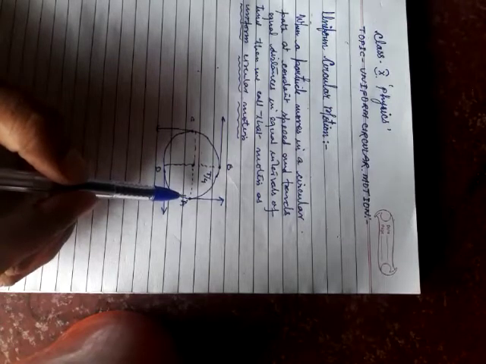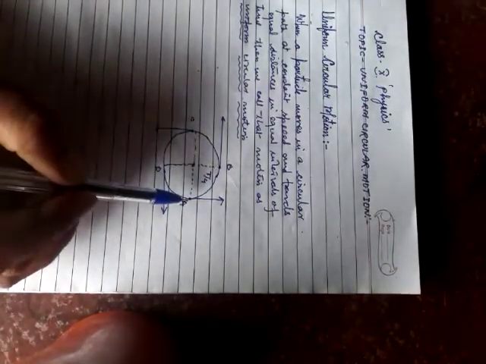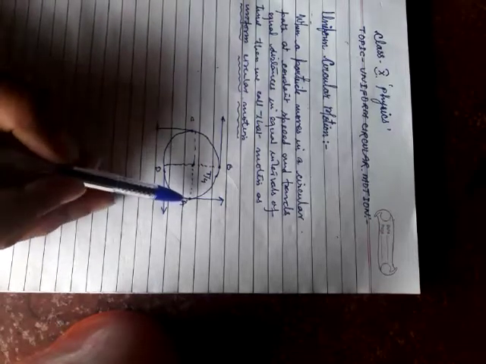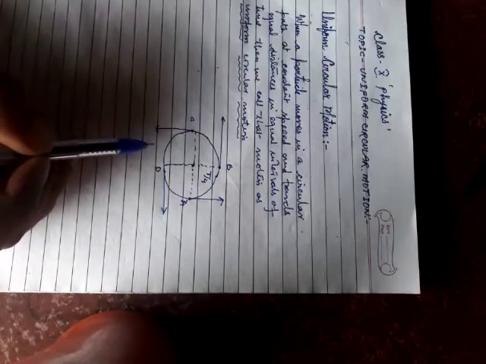Velocity is a vector quantity which has magnitude as well as direction, and here the direction is changing at every instant of time at points A, B, C, D. So since the direction is changing, the velocity is changing, and we can say the velocity of the particle is non-uniform.